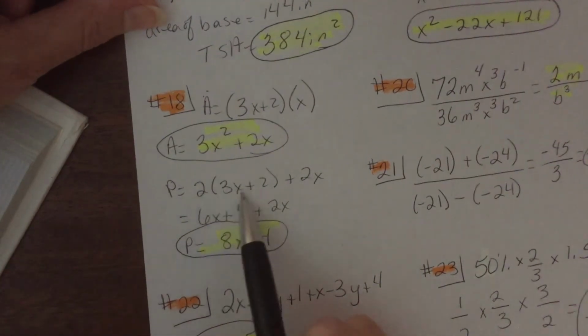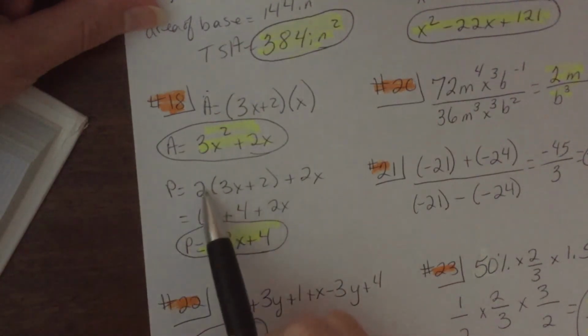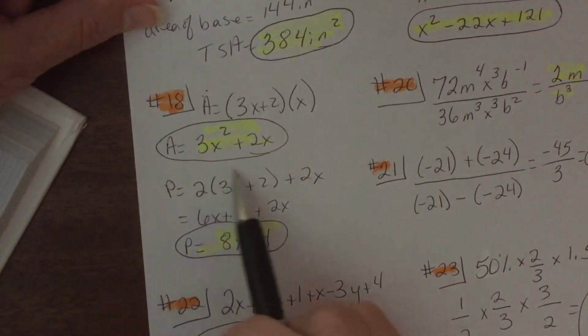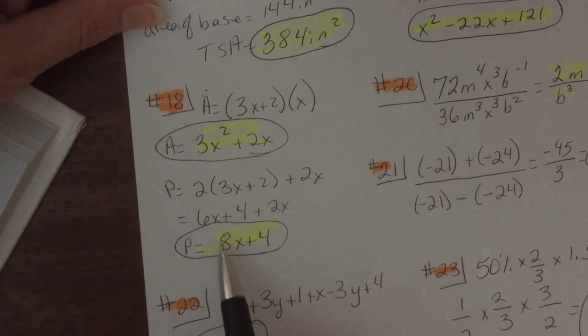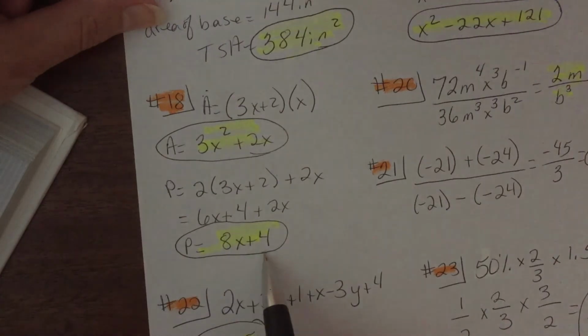Perimeter, 2 times the length plus 2 times the width. 2 times 3x is 6x. 2 times positive 2 is positive 4. 2 times x is positive 2x. Combine 6x and positive 2x. The perimeter is 8x plus 4.